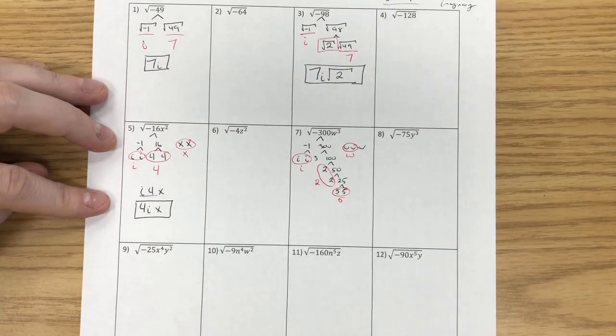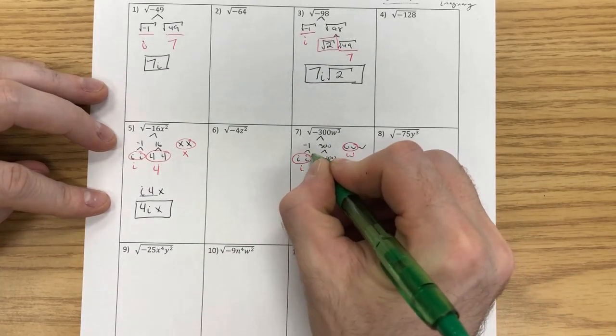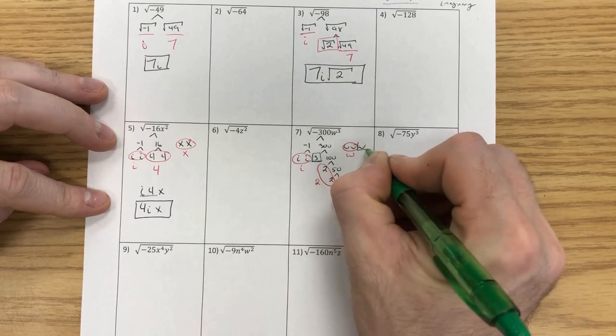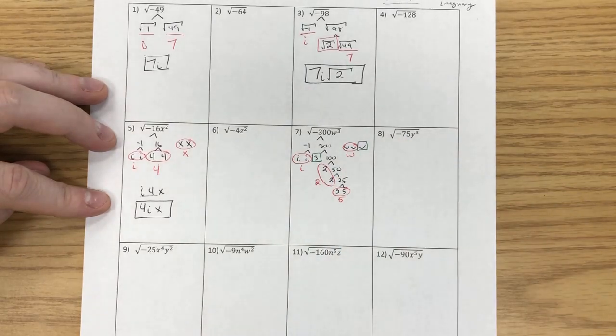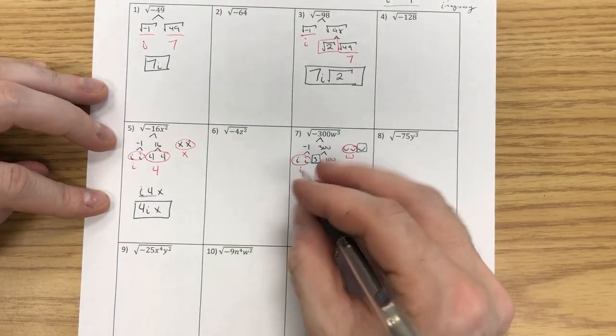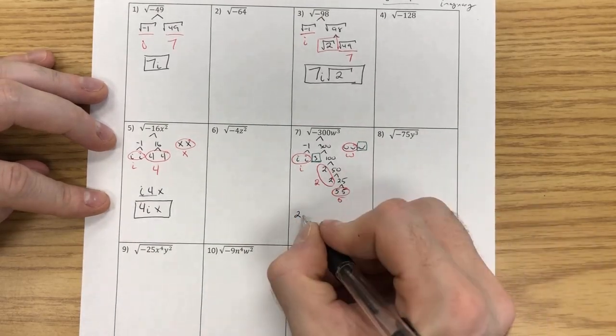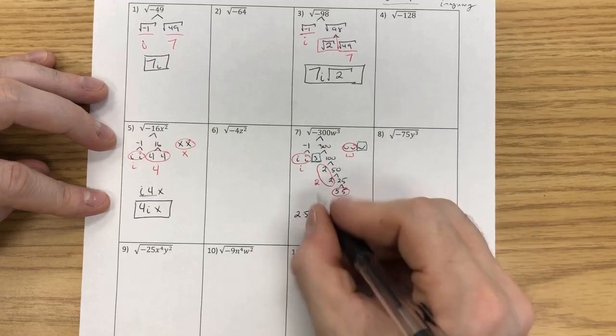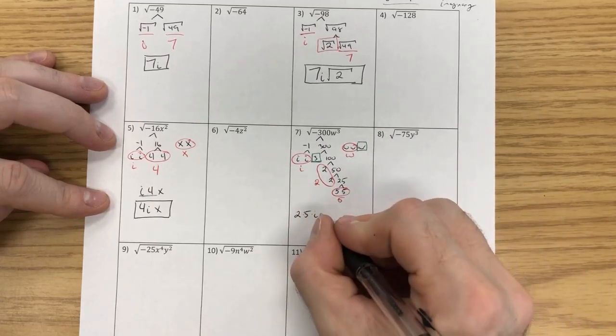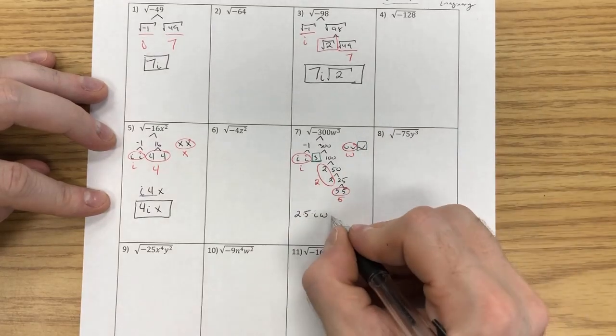Now, unfortunately, I didn't pull everything out. I still have this 3 left behind, and I have this other W left behind. And what this means is that my 2, my 5, my I, and my W all come out.